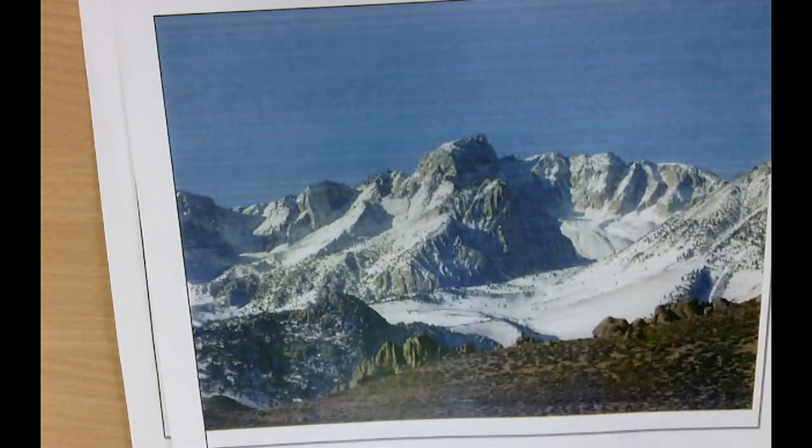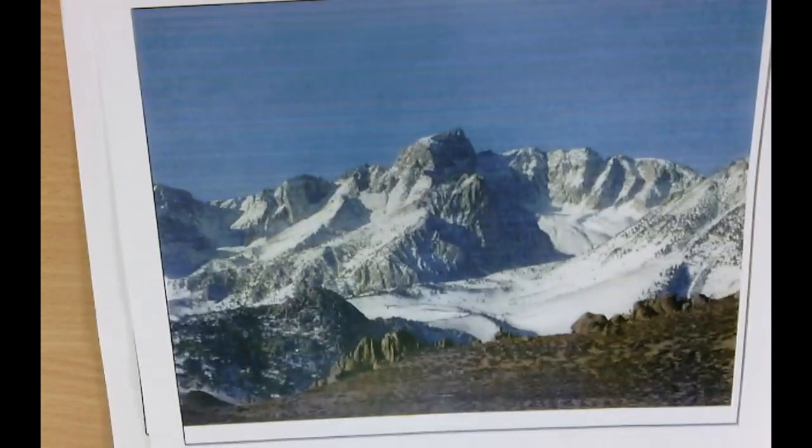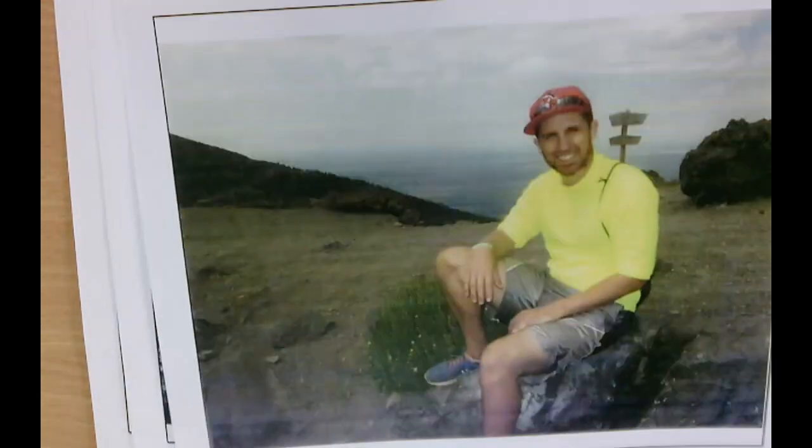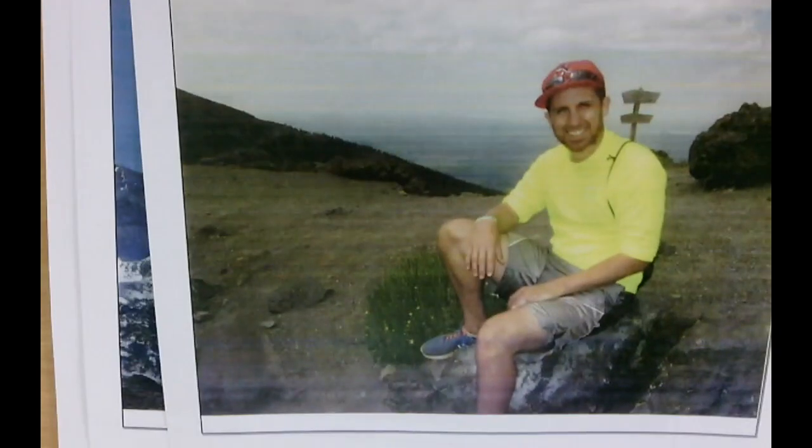Here's a picture of a beautiful mountain that I took when I was a young man. I climbed all the way to the top of this mountain here. It was quite challenging. Here I am at the top of this mountain. I made it all the way up. That was back when my hair was nice and red, like it is here.